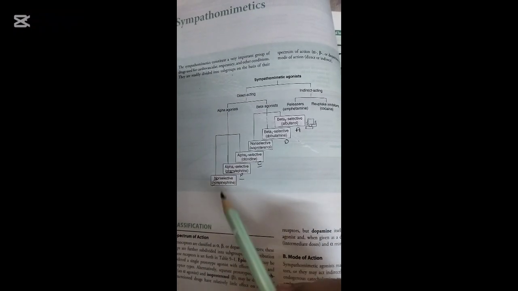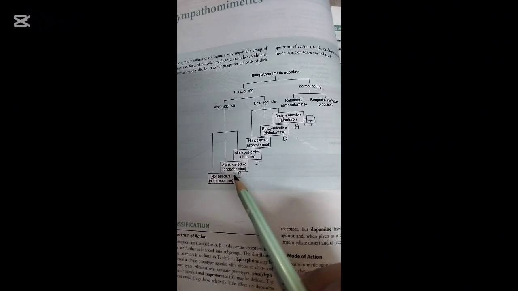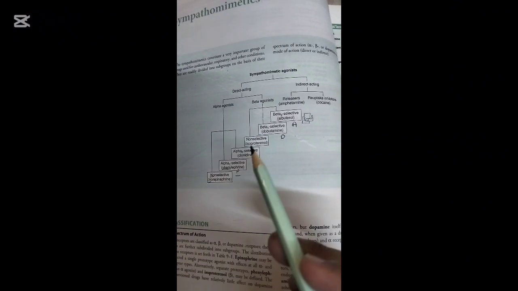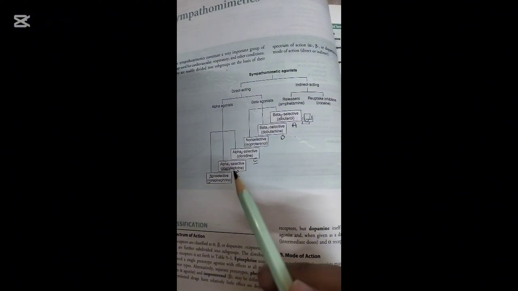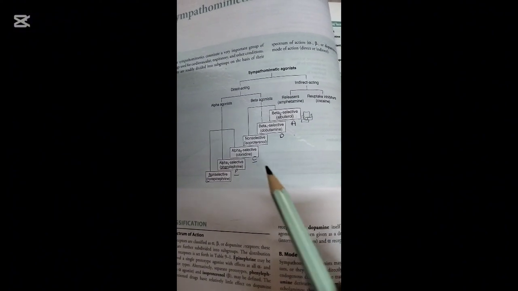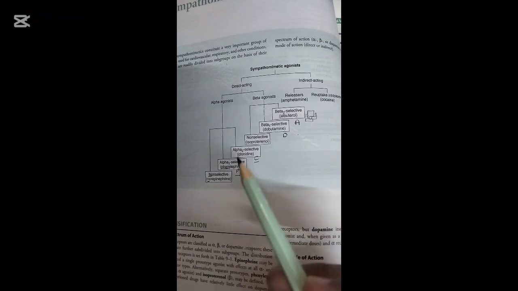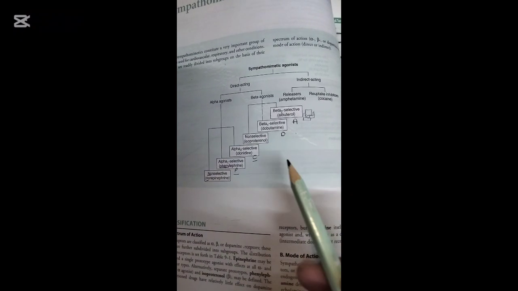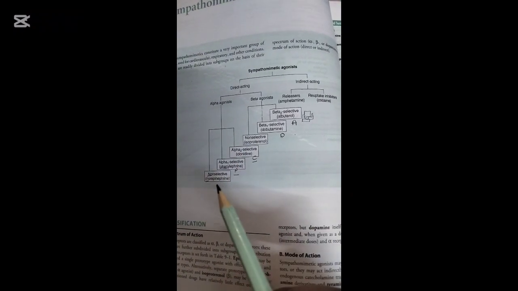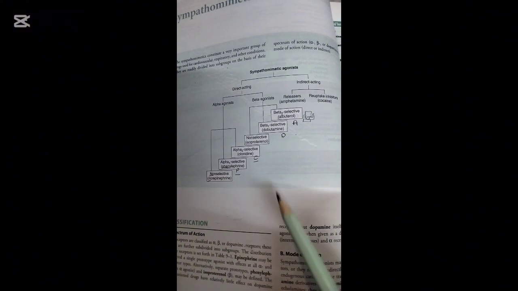For the alpha agonists, we are going to have three types, which are alpha 1 selective, alpha 2 selective, and non-selective. For the alpha 1 selective, please remember P, and for alpha 2 selective, please remember C. So PC. Alpha 1 selective example is phenylephrine, alpha 2 selective example is clonidine, and non-selective example is something that starts with an N, which is norepinephrine.